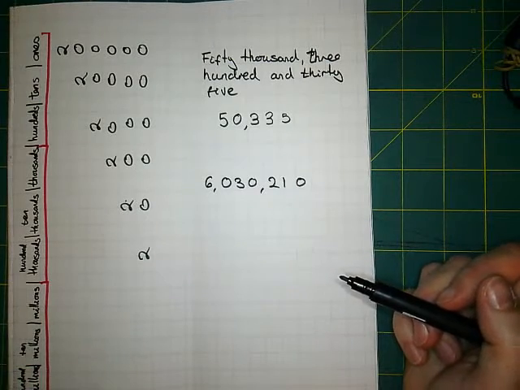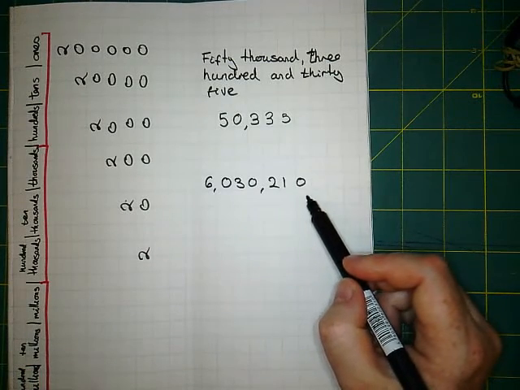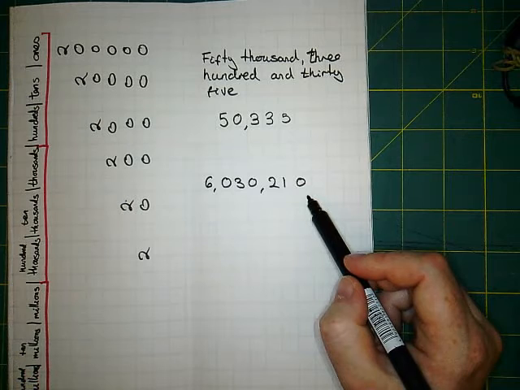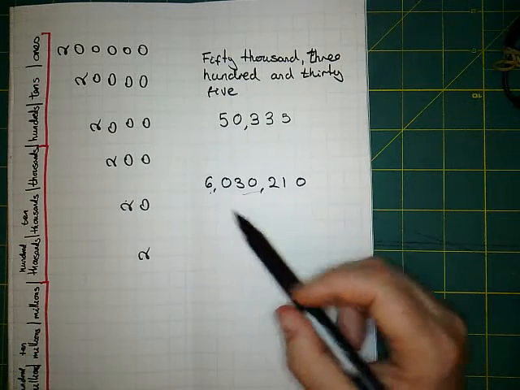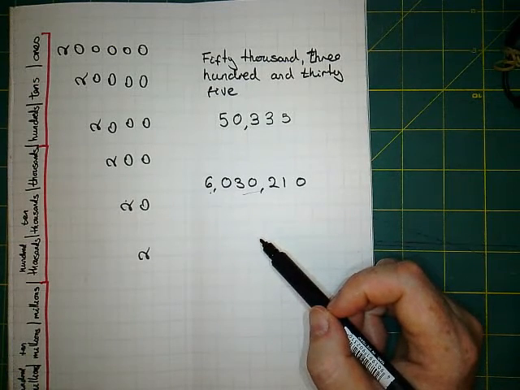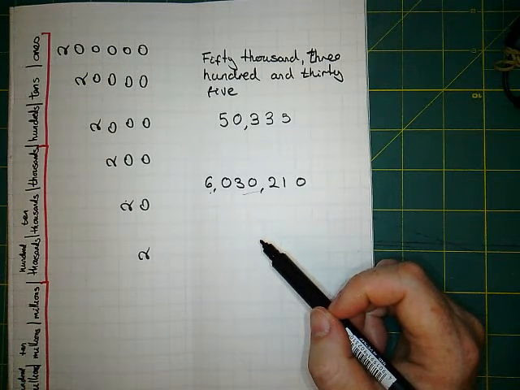So having a look now at this number. Which column does that 6 in? So remember, think about your groups of 3. Pause, talk to your partner, decide what you think the answer is.